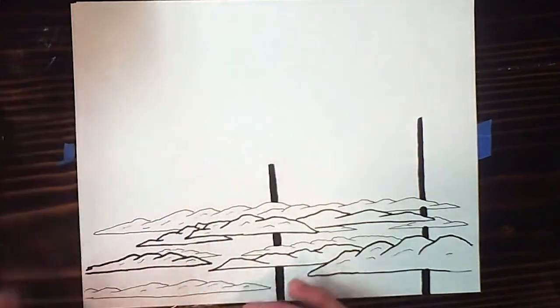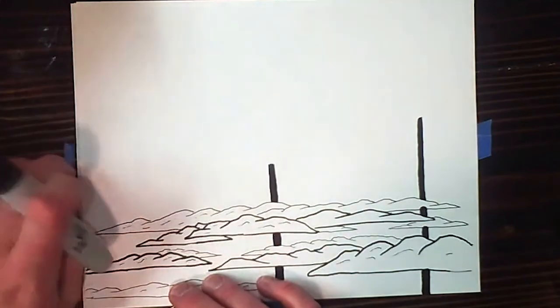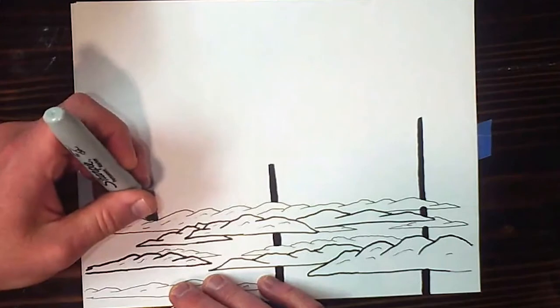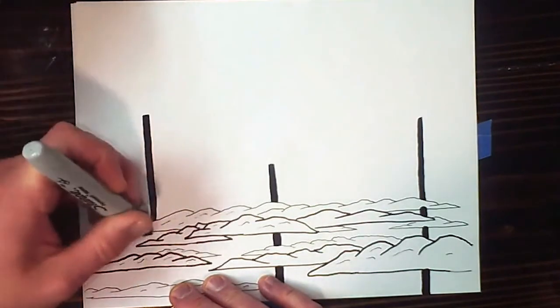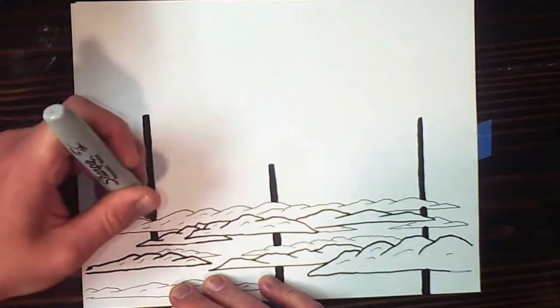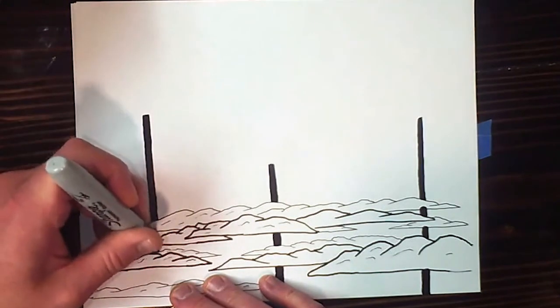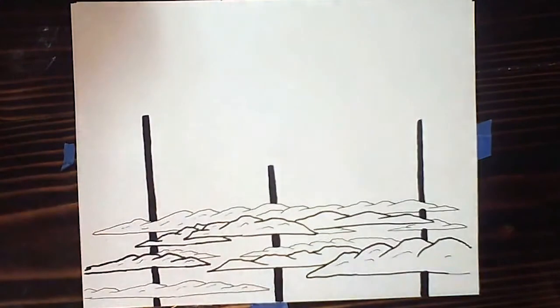Threes are really nice in art. People like threes. They like odd numbers. Everything can't be even and perfect in drawing. So I see these as like the platforms that the city's going to take shape on.